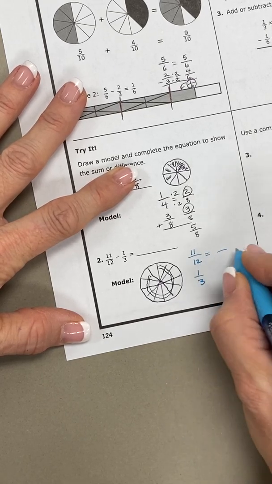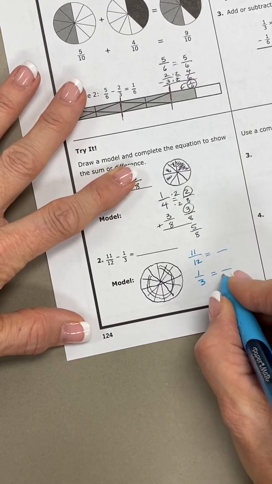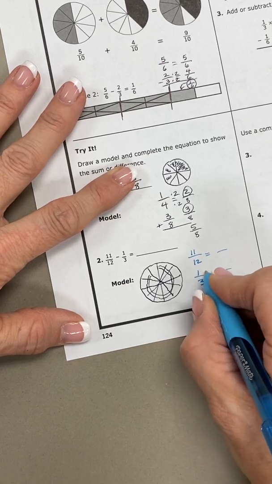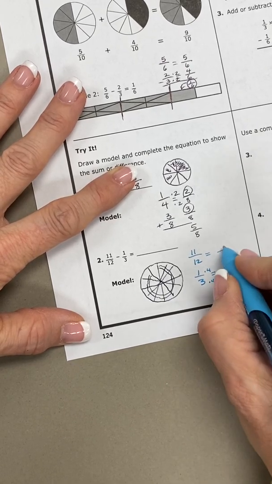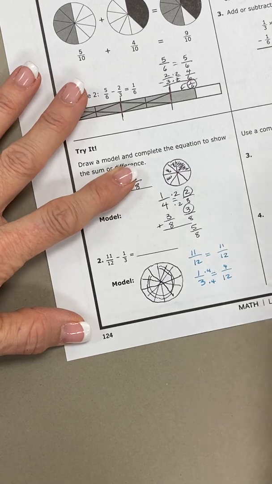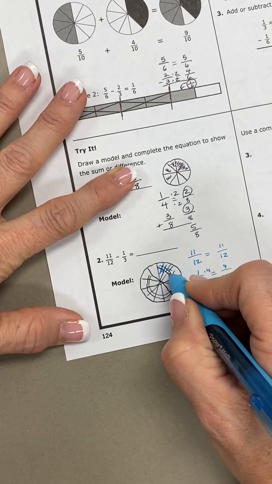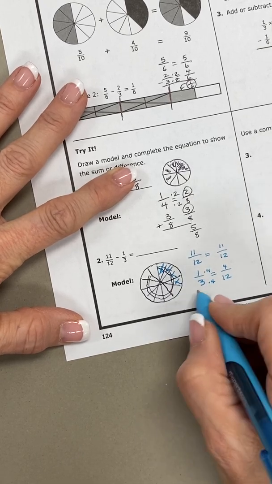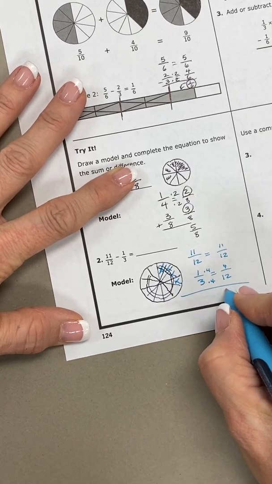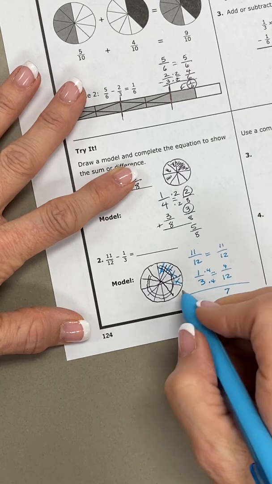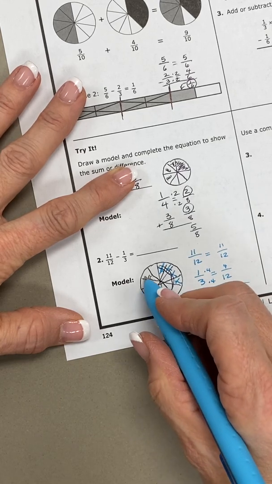Always go back to the math. You're going to turn this into twelfths. This is times 4, times 4. So 11 twelfths minus 4 twelfths. You're taking away this one, this one, this one, and this one. What does that leave in the end? 11 minus 4 equals 7 twelfths. So you should have 1, 2, 3, 4, 5, 6, 7.